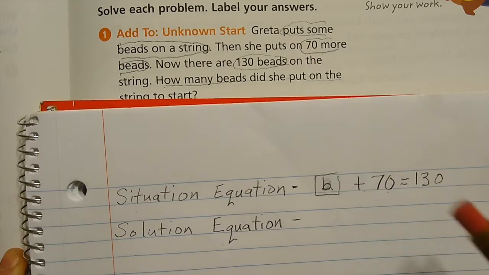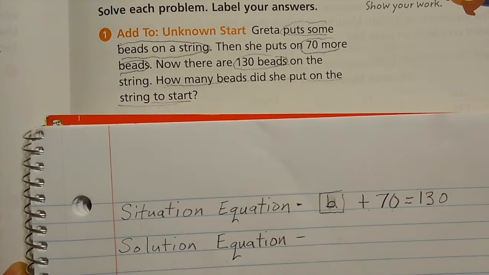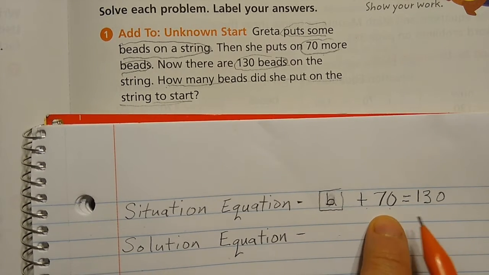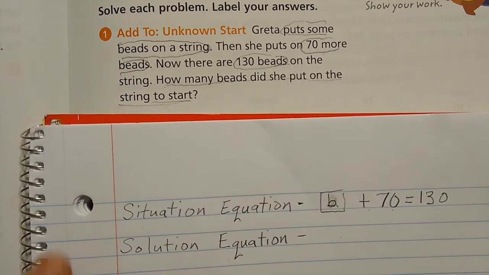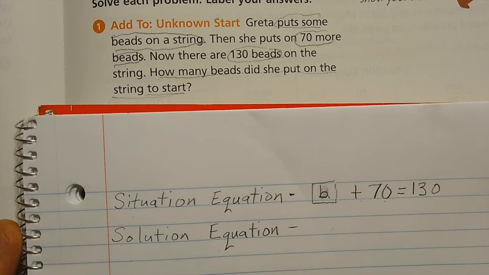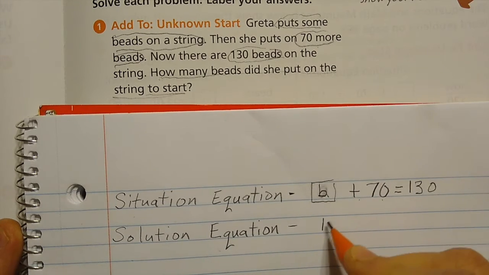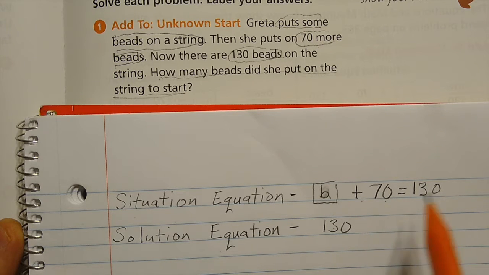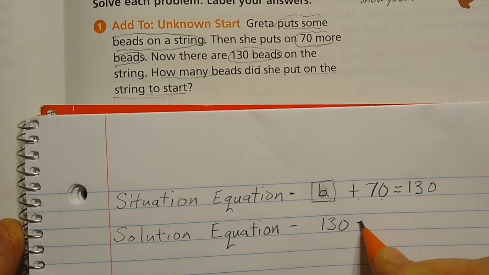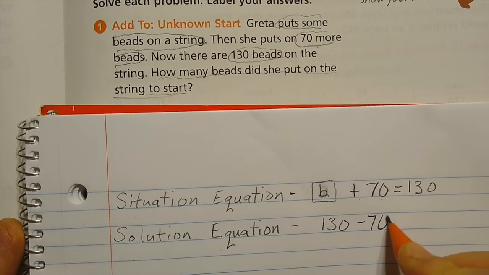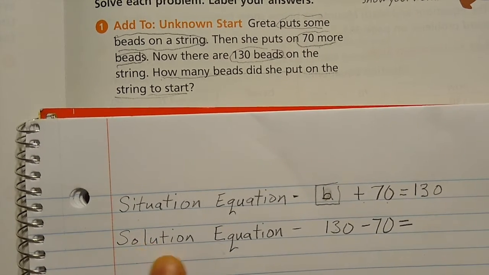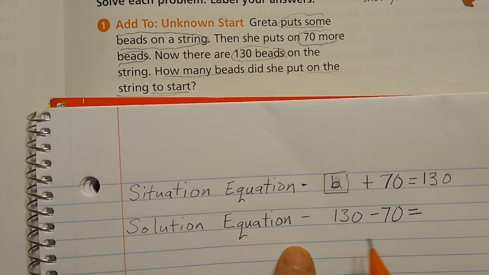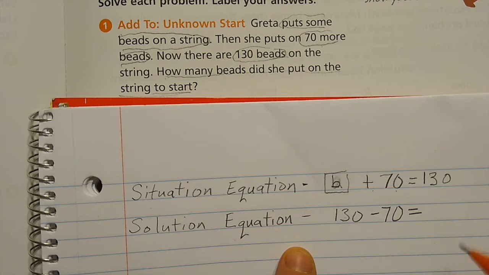So at this point, we're going to go back and solve for the situation equation. We're going to say, well, what plus 70 equals 130? We're going to have to do the reverse of this. We're going to take our 130, and we are going to have to see what the difference is between 130 and 70 to get our answer. This is our solution equation. This is what we're going to write to figure this out. So we have 130 subtract 70 equals what?